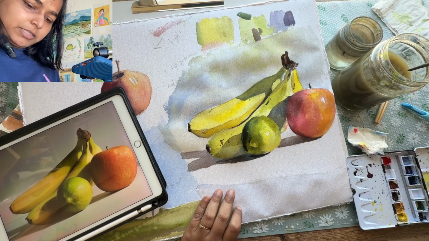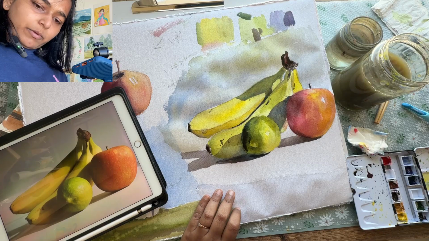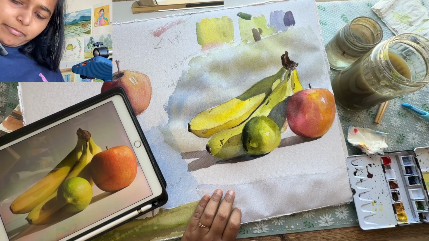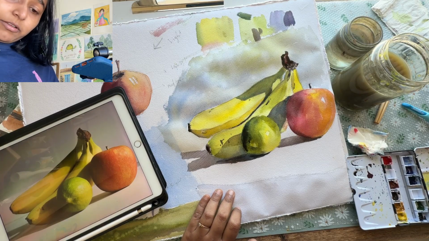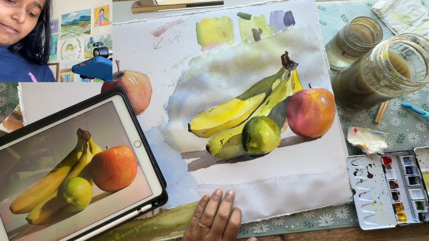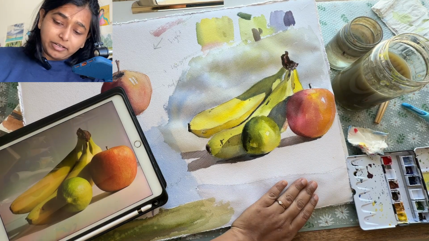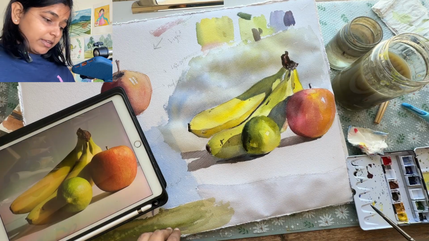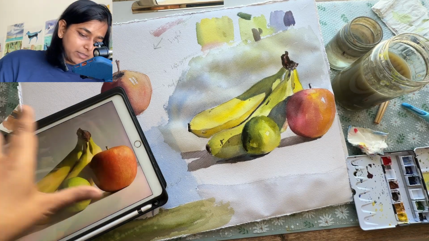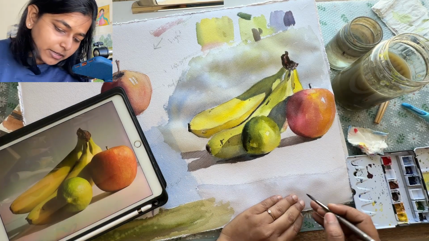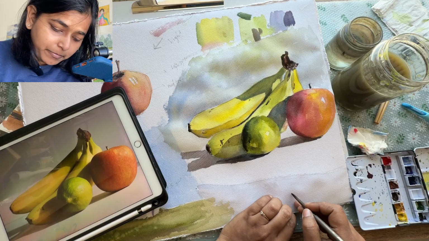So I am signing this with my name. This is the best part, signing the picture. So never ever leave the painting without signing it. Here I was just practicing, so I didn't sign, but here I will sign.